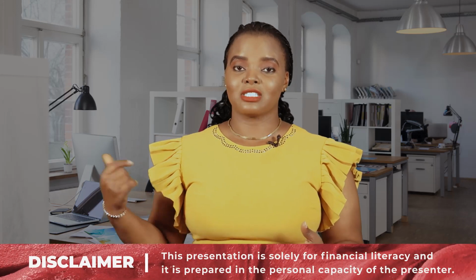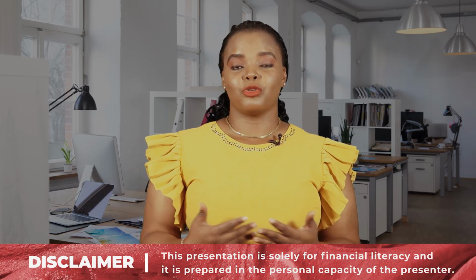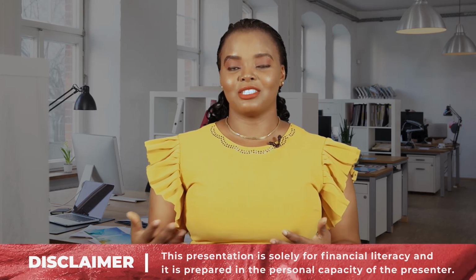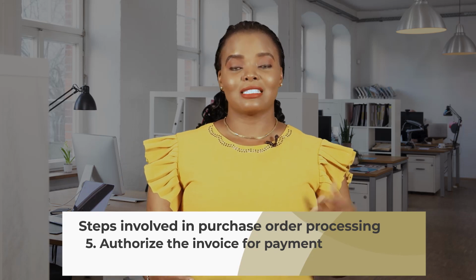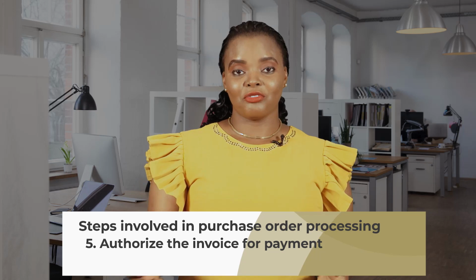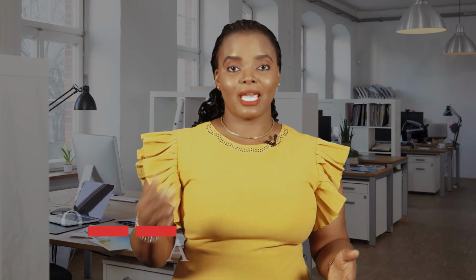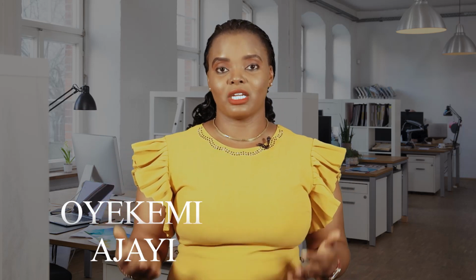For some organizations, as said in previous presentations, they have an SLA, a service level agreement, between the organization and the vendor. Once this is done, the next phase is to authorize the invoice for payment. As said in previous presentations, we talked about the 3-way match for your invoice, your purchase order, and your goods received note. And then once you ensure that the proper thing has been done with respect to the invoice, you now pay the vendor for the goods and services that have already been delivered to your organization.